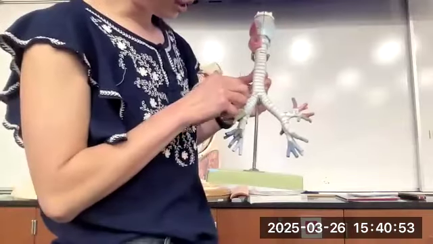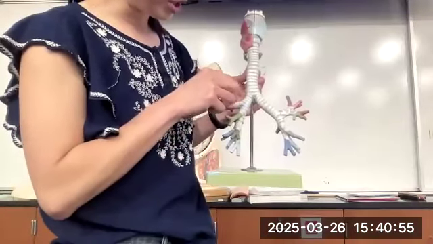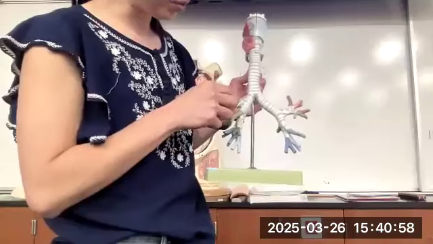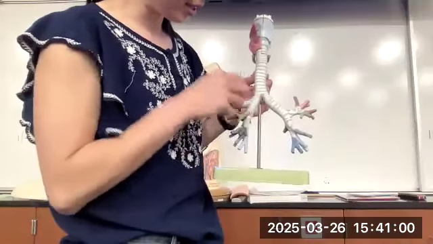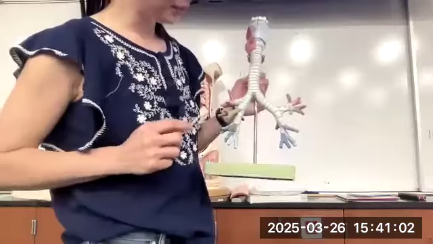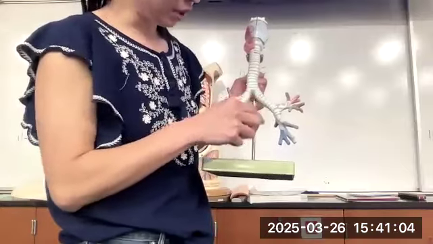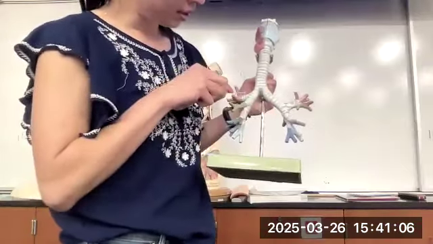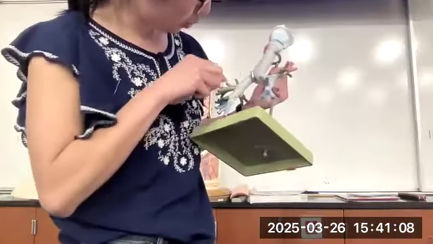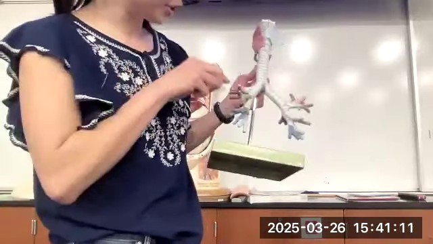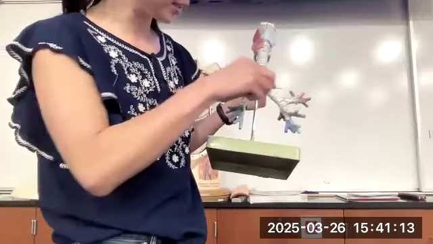Forgot to mention the carina is this point of bifurcation where trachea becomes right and left main bronchi. This is carina. Okay, secondary bronchi or lobar bronchi, 1, 2, 3. Okay, and tertiary bronchi or segmental bronchi.